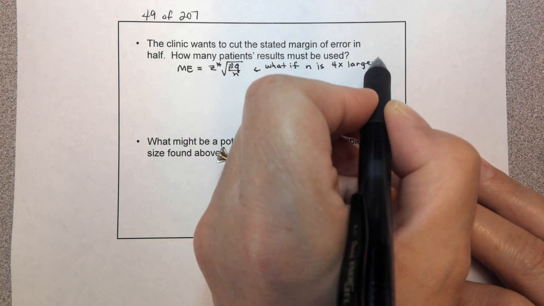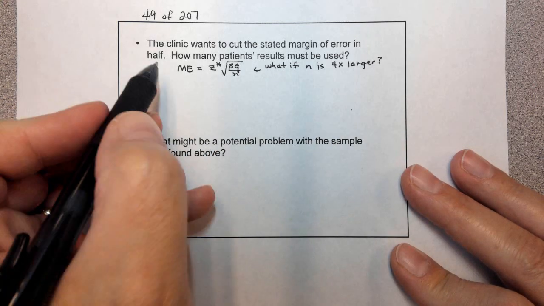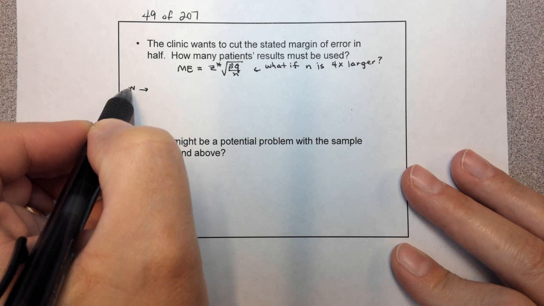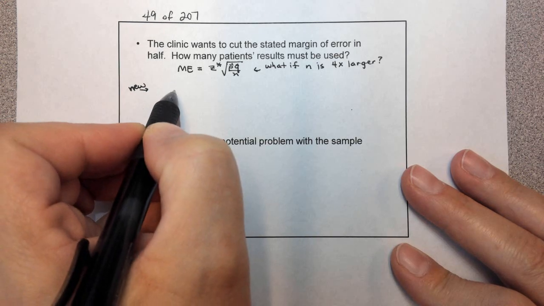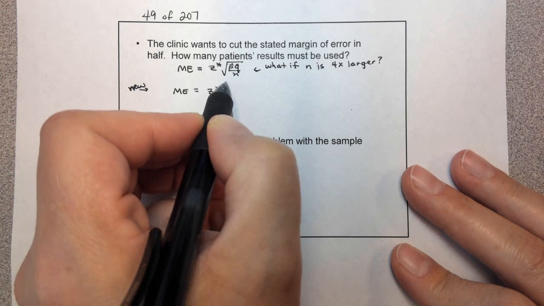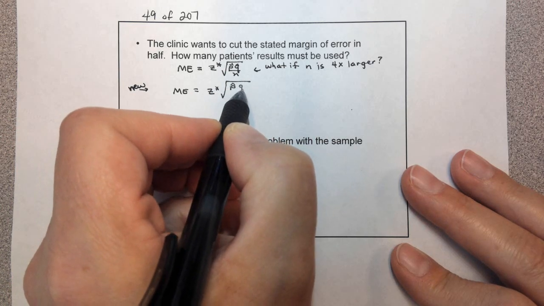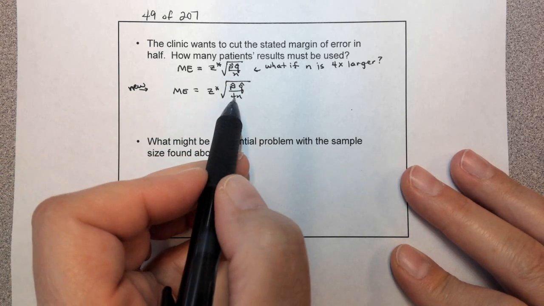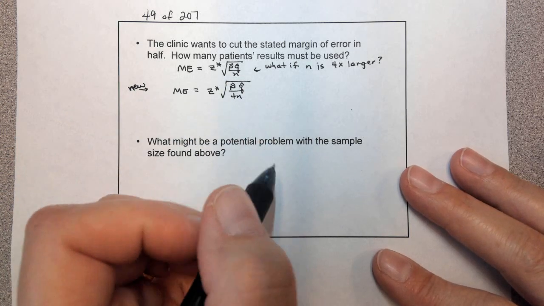Just to see what happens. That means we're going to take a new margin of error, ME, and it's going to be z star times the square root of p hat q hat over 4 times n. We're going to increase the sample size by 4 times.